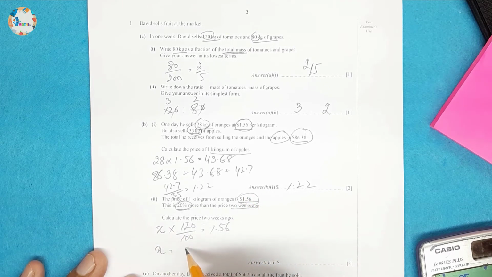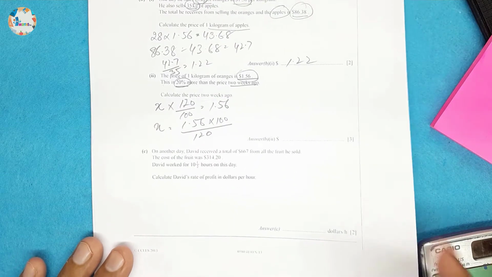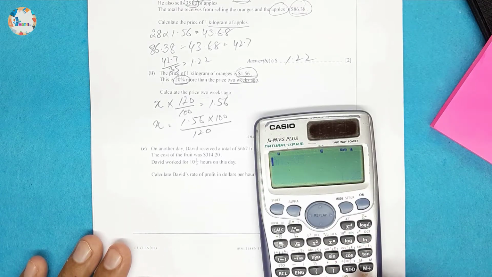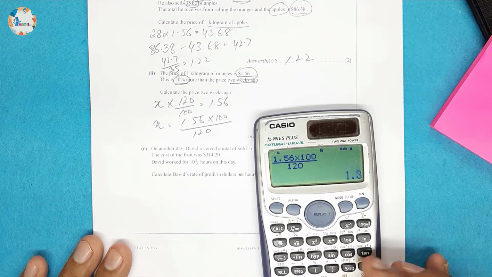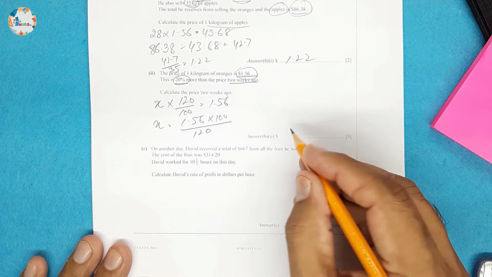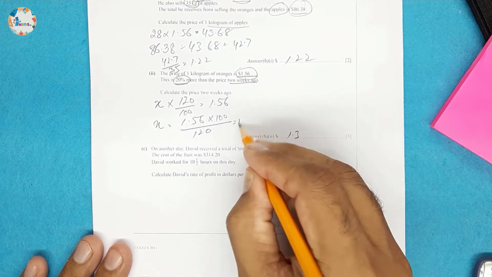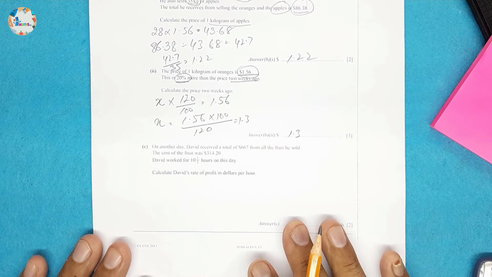So X will be equal to 1.56 multiplied by 100 and divided by 120, and this will be equal to $1.3.